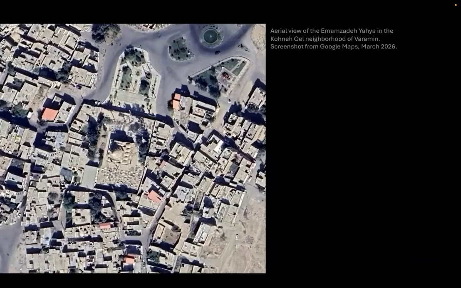First, let me briefly outline the site as it exists today. The tomb sits in the middle of a cemetery in the Kohnegel neighborhood in Varamin. The site has two entrances, a main entrance on the north and a secondary entrance at the rear, which is mostly used by local residents of the neighborhood.